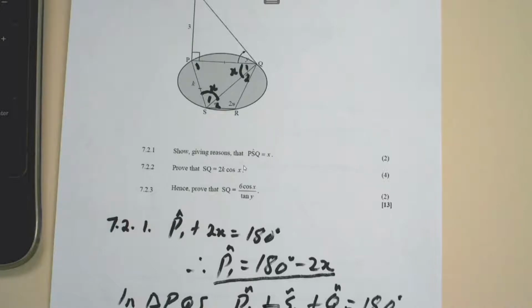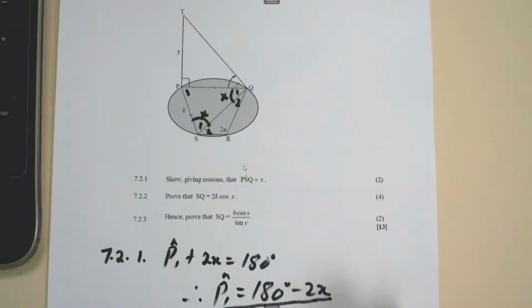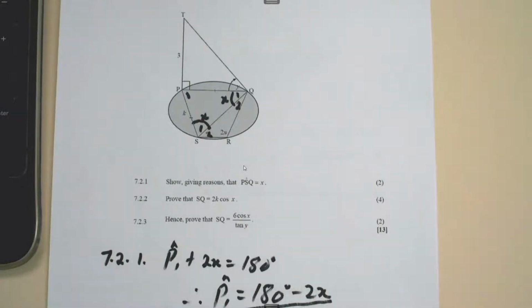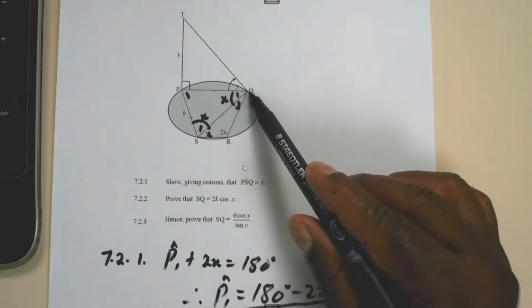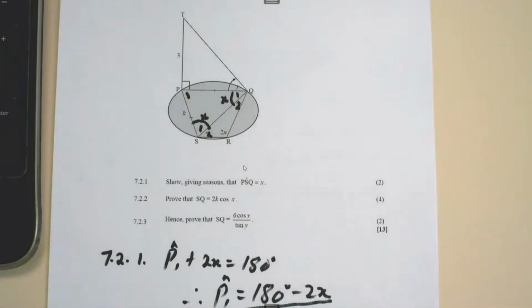Let's read the second question. Prove that SQ is equal to 2k cos X. Where is SQ? SQ is equal to 2k cos X.